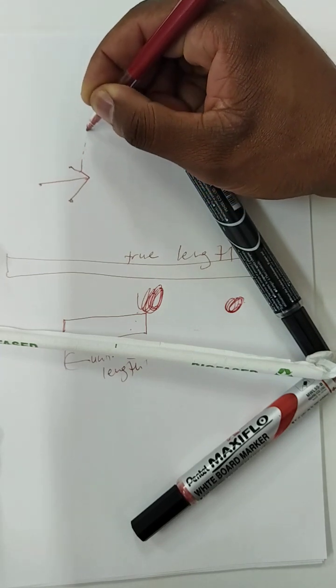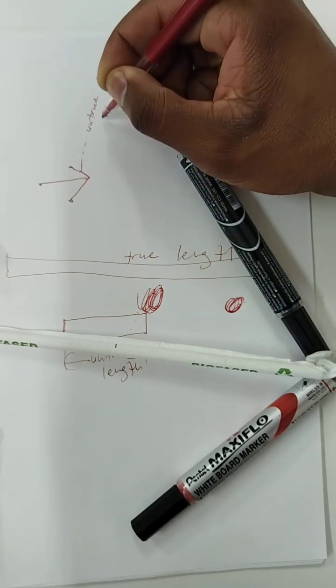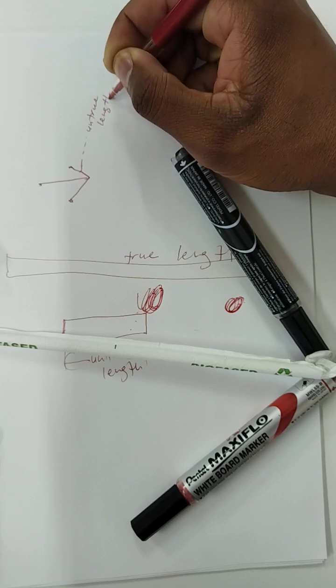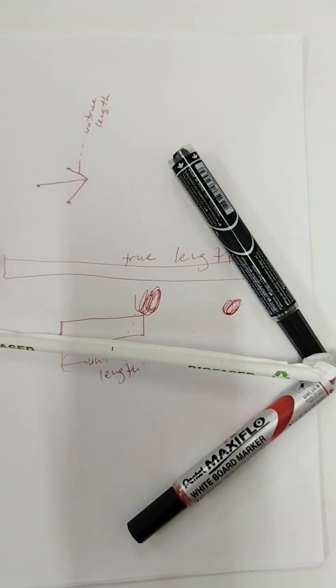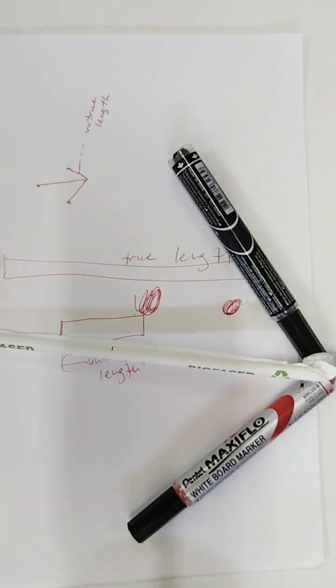So this is what we are going to see, is untrue length. It's shortened by the point of view. We're looking at it from the top. So our top view is going to make this thing appear as if it's shorter, but we know that the length of that is not that short.